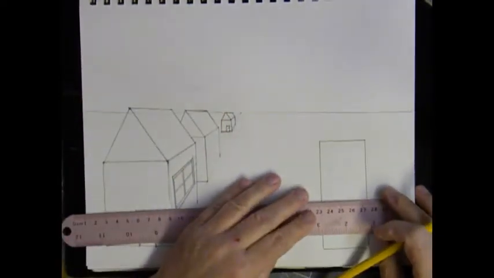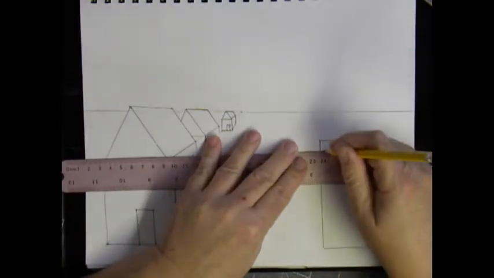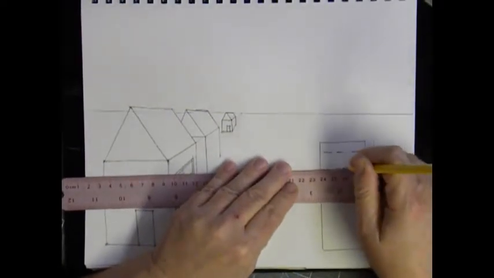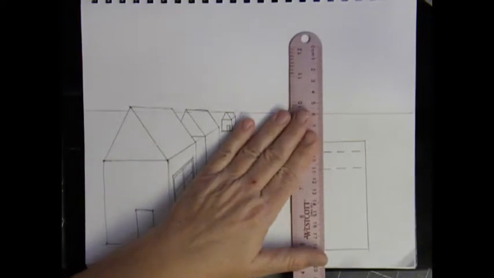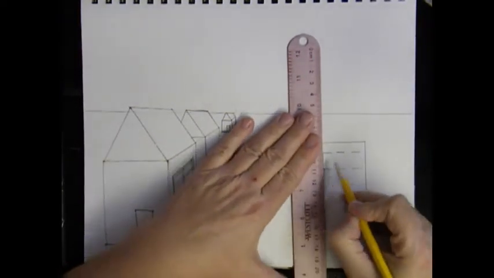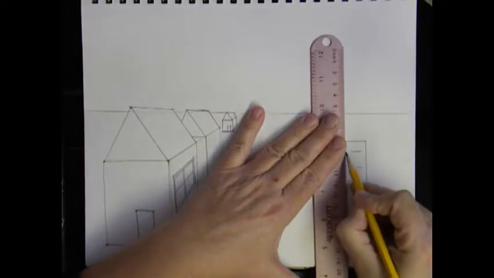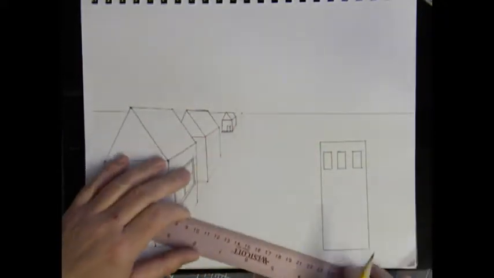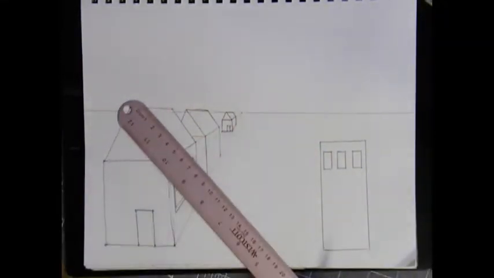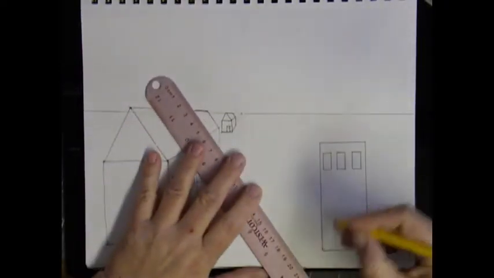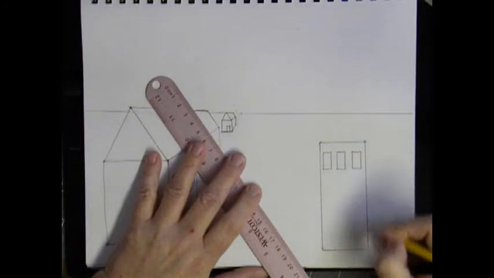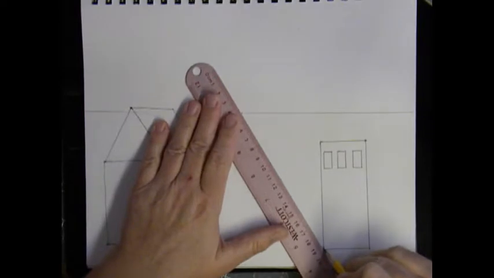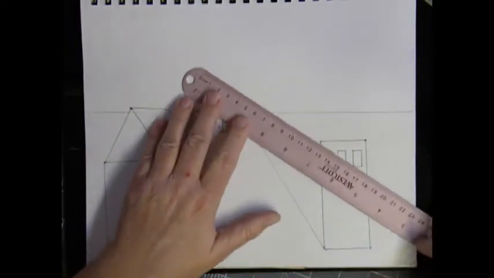I think I want to put, in this case, some windows. Draw it as if you're looking straight onto it. Okay, there are my windows. Now, once again, I'm going to project my corners. So I mark where my corners are, and I'm going to match up my corner with my vanishing point. Draw my line.